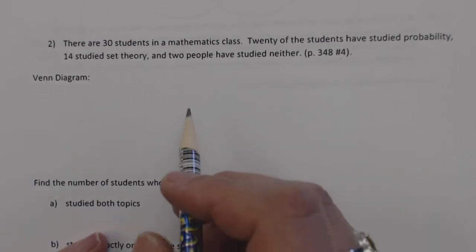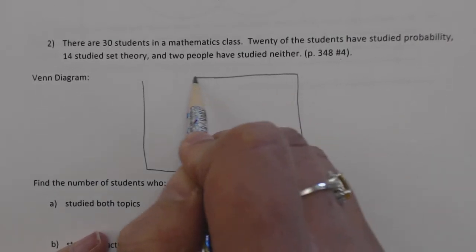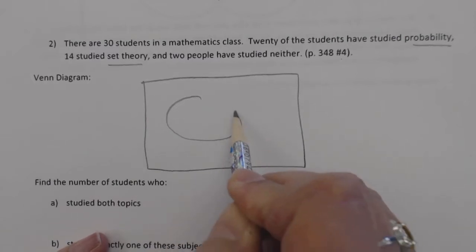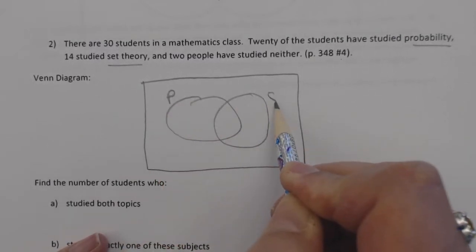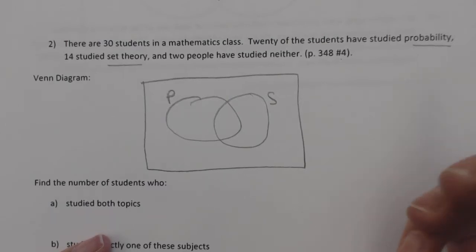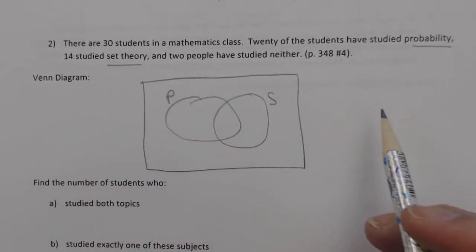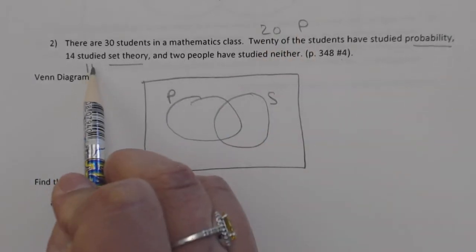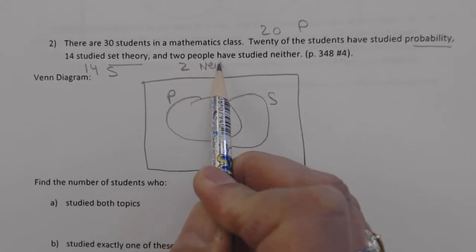The first thing that we have to do is do a Venn diagram. So let's do a Venn diagram. Box. Now I have probability and set theory, so I'm just going to have 2 circles, one for probability, which I'm going to call P, one for set theory, which I'm going to call S. Those look very uneven. I have 30 students in math class, 20 study probability, 14 set theory, and 2 neither.